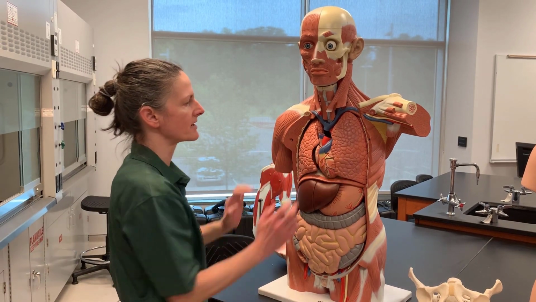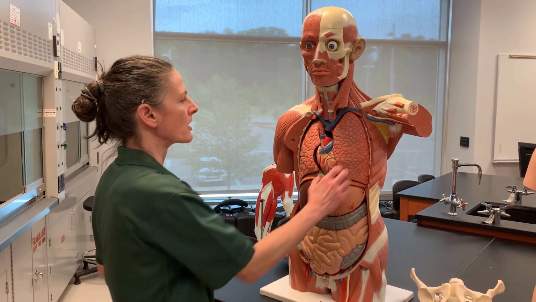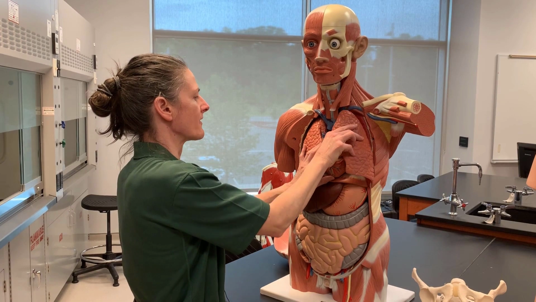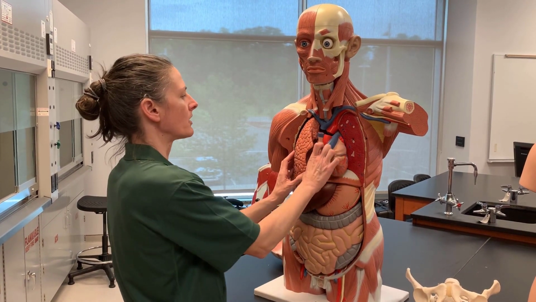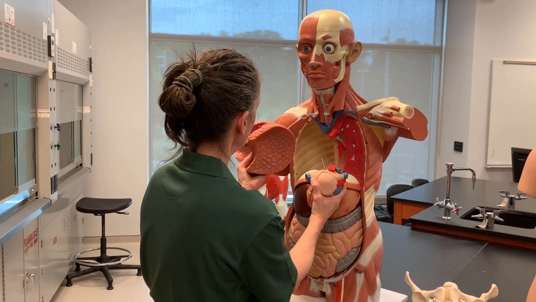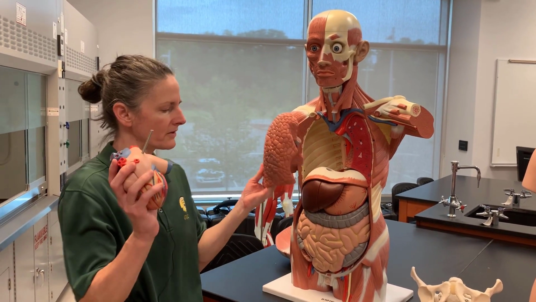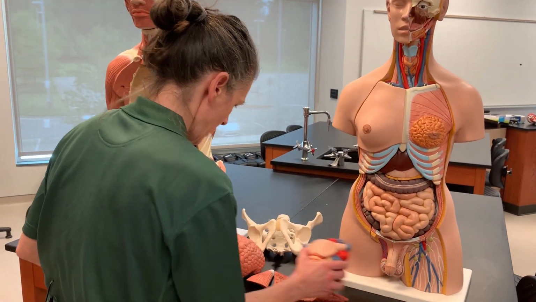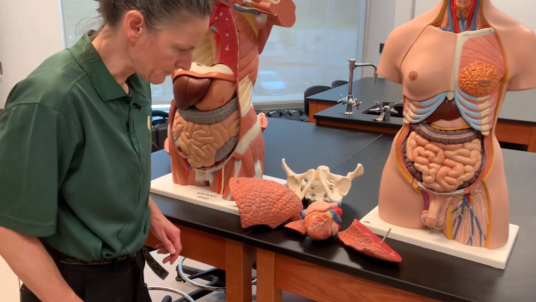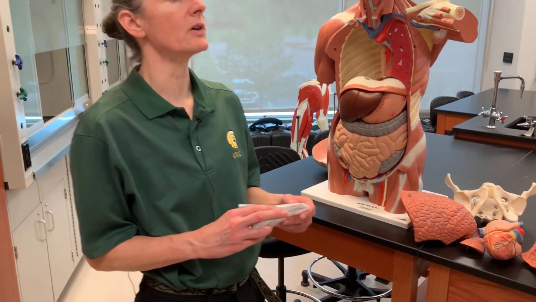So the thoracic cavity contains within it several other cavities. And these cavities are associated with certain organs. So we have our lungs and our heart. Here's our heart. Here we have some lungs. And these organs are going to be surrounded by a very specialized membrane. And the membrane that we're talking about is called a serous membrane.